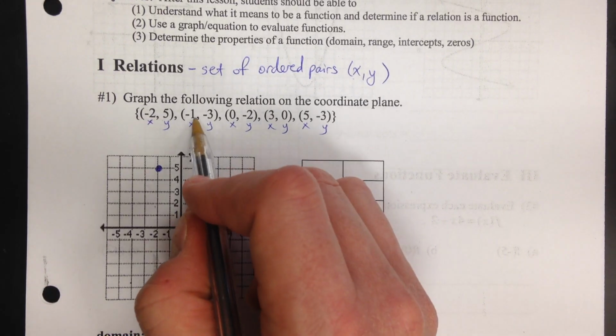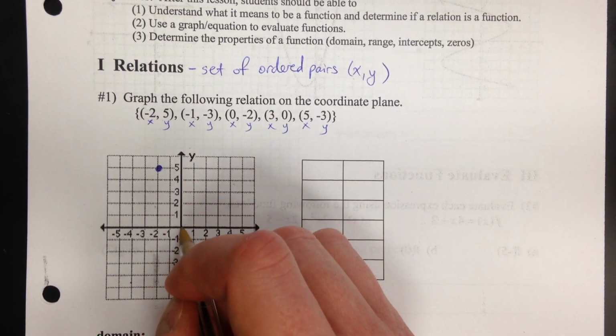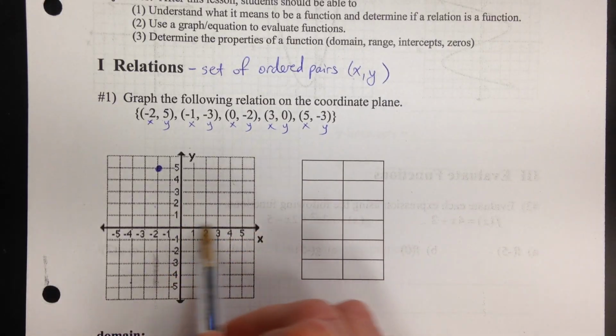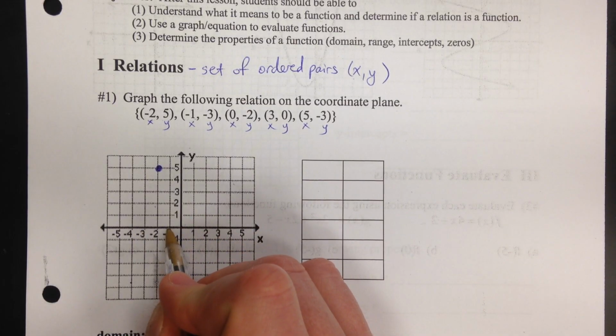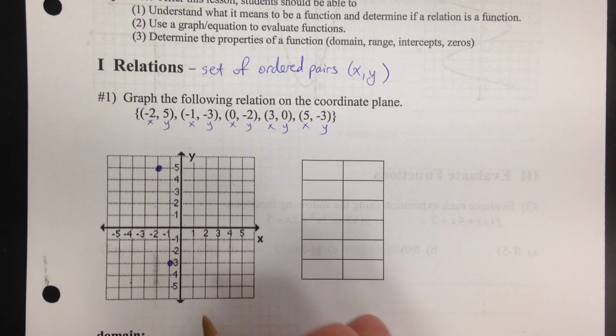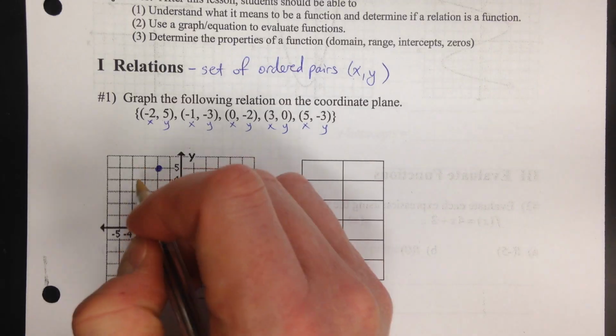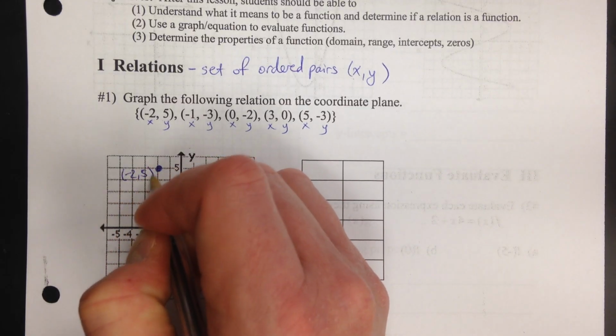And then we'll do negative 1, negative 3. So x is negative 1. So the x-axis is left and right, left 1, and then negative 3 for y means we go down. Negative 1, negative 3. And also I'll write down the ordered pair next to the point.